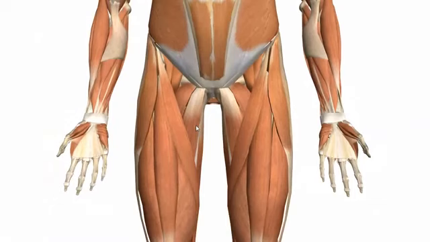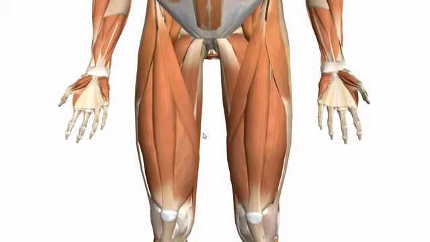So just bringing back the muscles of the medial compartment, you've got two muscles which aren't innervated by the obturator nerve in the medial compartment. You've got the pectineus muscle, which is this rectangular muscle here, innervated by the femoral nerve, and you've got the hamstring part of the adductor longus muscle, which is innervated by the tibial branch of the sciatic nerve. But apart from that, the rest are innervated by the obturator nerve.